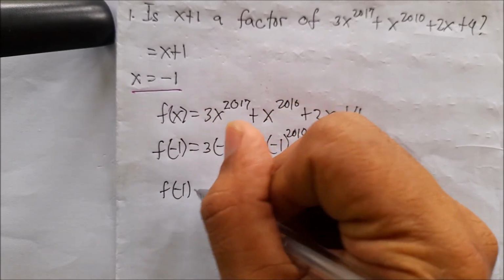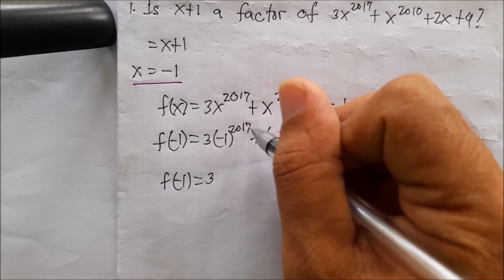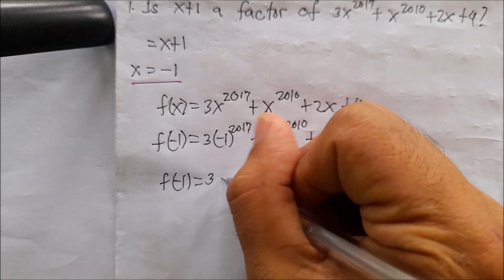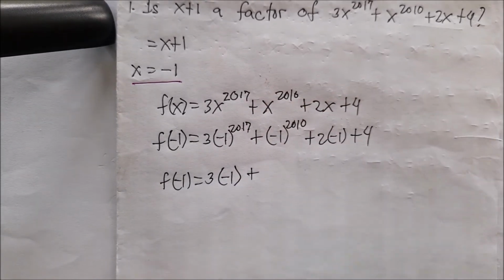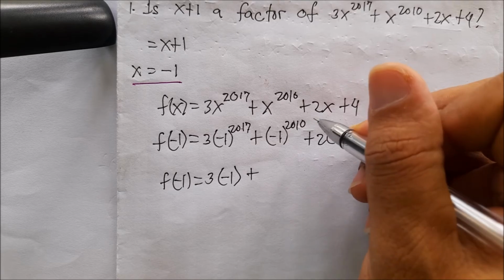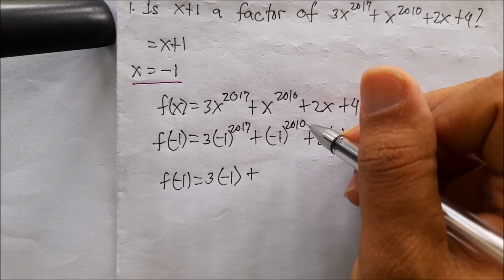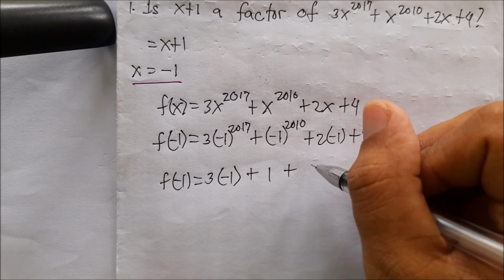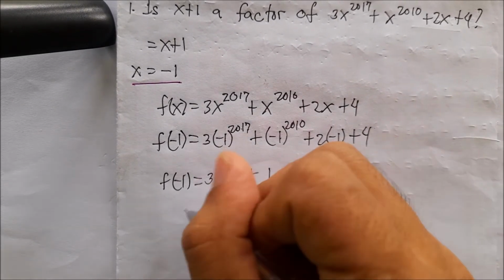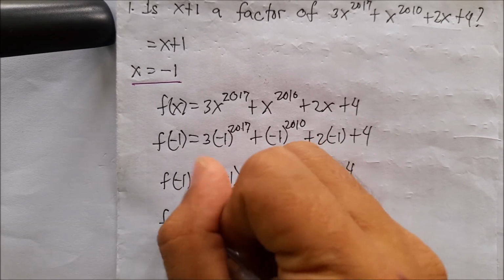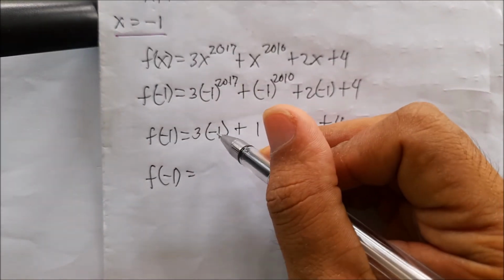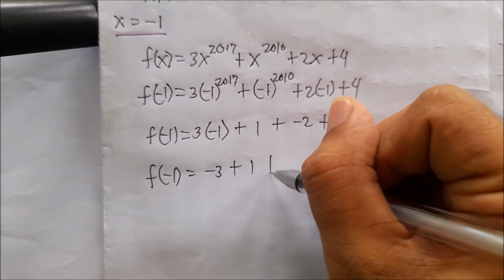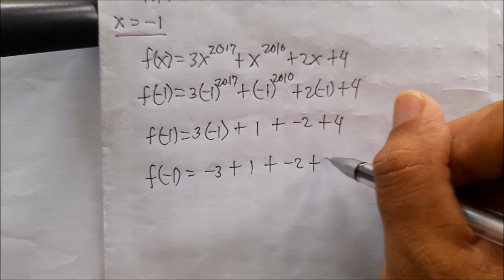F of negative 1 equals negative 1 raised to 2017. Since 2017 is odd, the result is negative 1, plus negative 1 raised to 2010. 2010 is even, so the result is positive 1, plus 2 times negative 1, negative 2, plus 4. So f of negative 1 is 3 times negative 1, negative 3, plus 1, plus negative 2, plus 4.